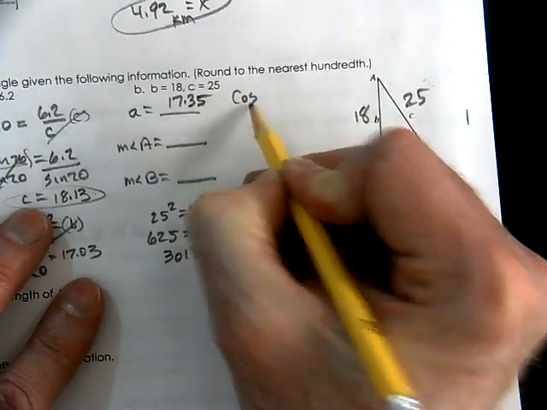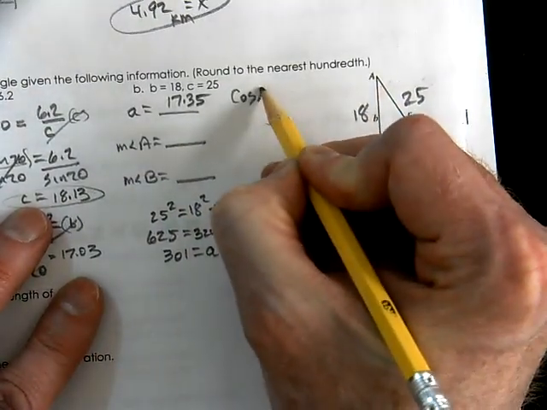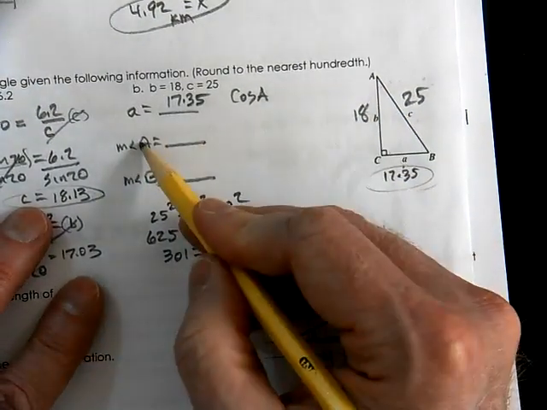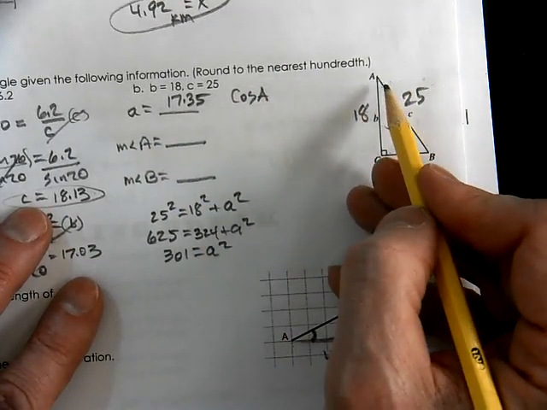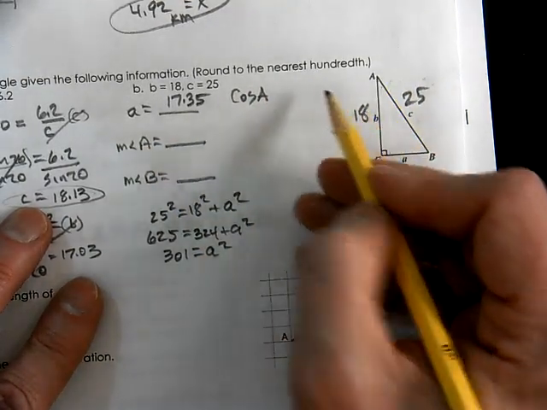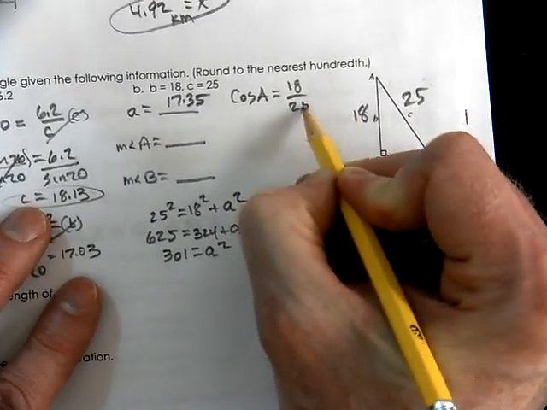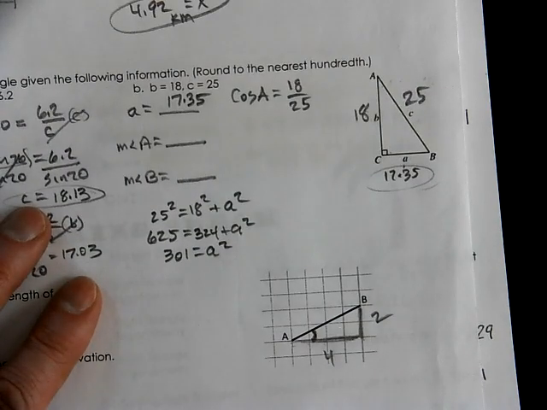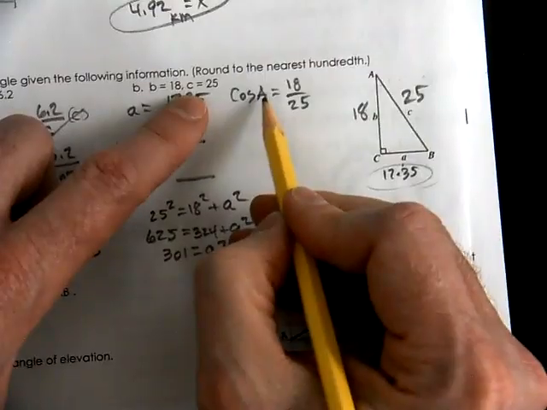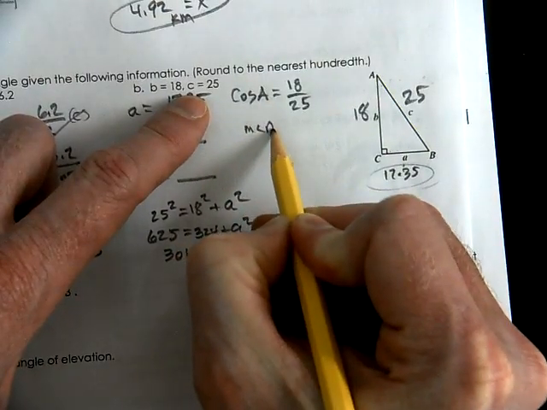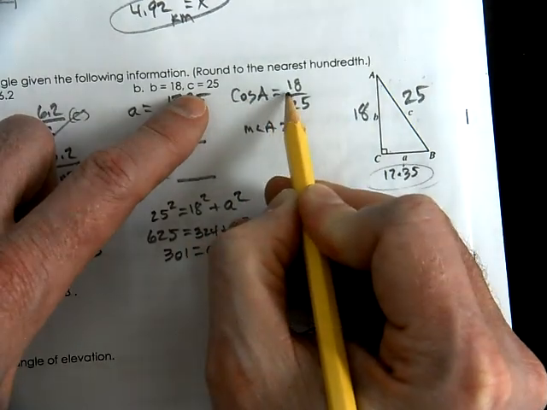So we're going to do cosine of the angle. We don't know the angle, but that's the A. That's where the angle is. That makes 18 be the adjacent side and 25 be the hypotenuse.